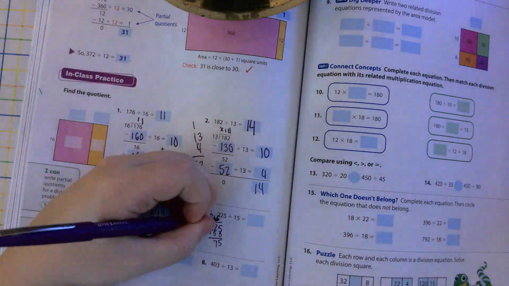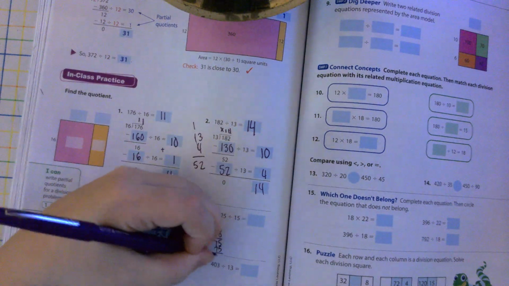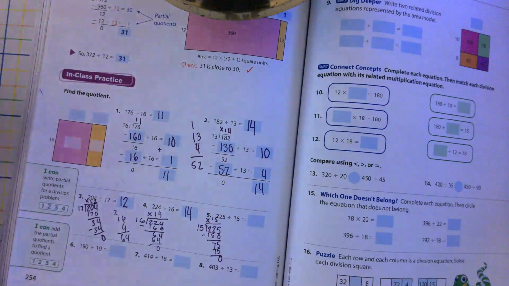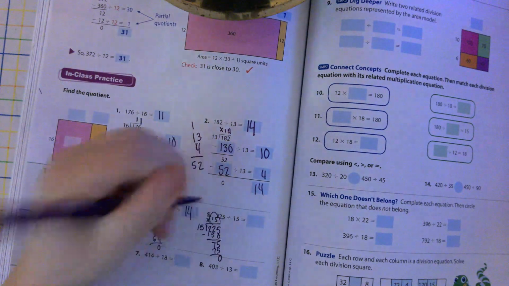5 times 15 is going to be 75. Am I left with a 0? Yes. Did I use all of my whole numbers? Yes. My answer should be 15.